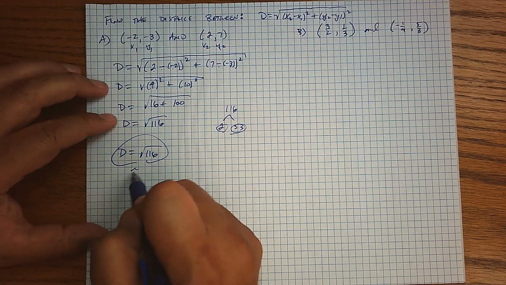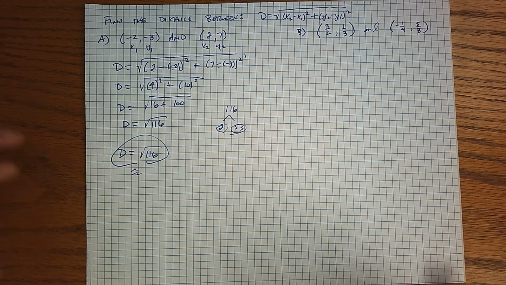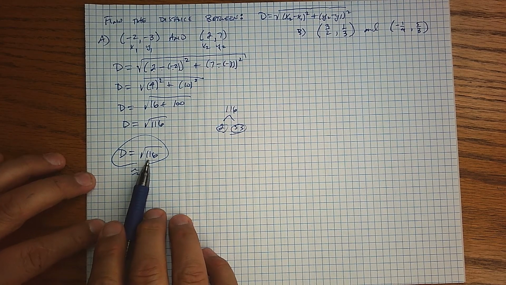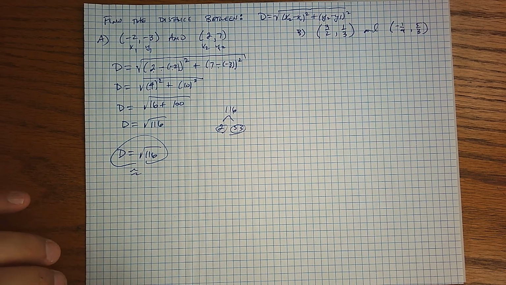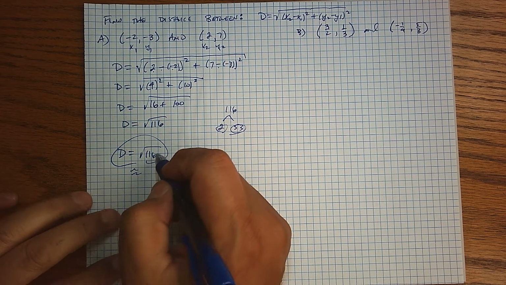And if you want, you can bust out a calculator and get a feel. It'll be really close to 11, right? Because we know the square root of 121 is 11, and so this is really close to that. So, you know, it's probably like 10.8, 10.7. Bust out a calculator if you want to know for sure. But there's a nice exact answer.